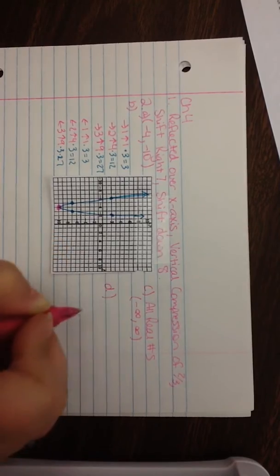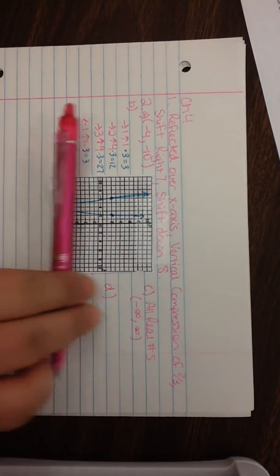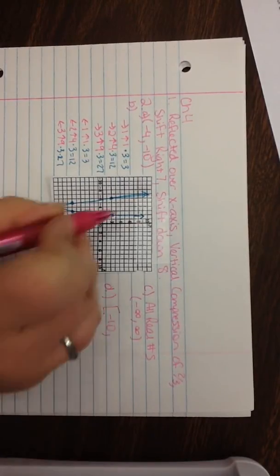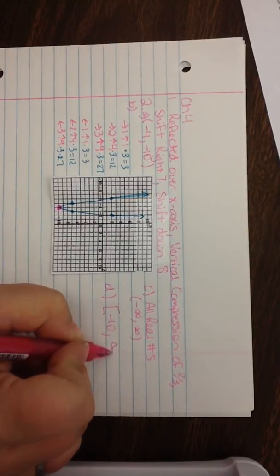And then D asks me to find the range. To find the range, I scan the bottom to the top. So the bottom starts at -10. It actually touches, so I need a bracket. And the top is infinity, so infinity sign. And you can't actually touch infinity, so it gets parentheses.